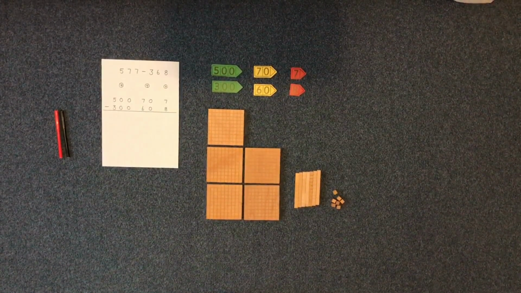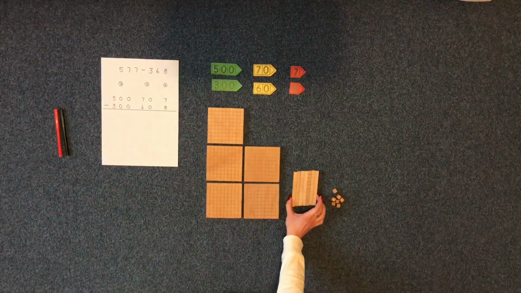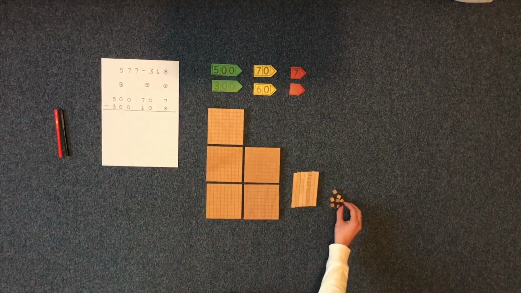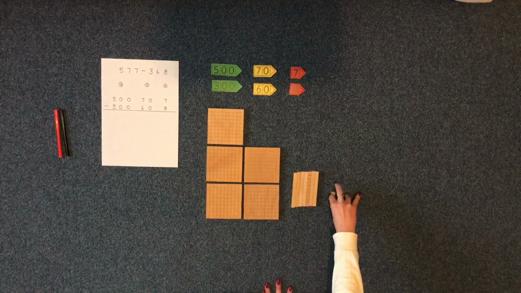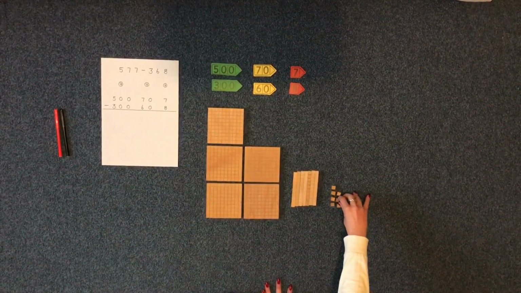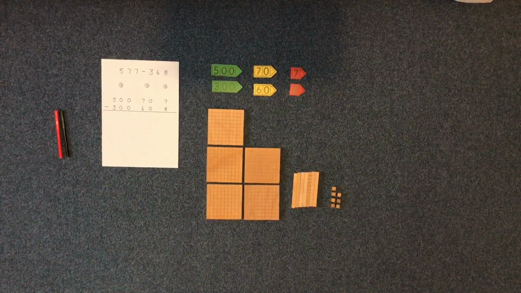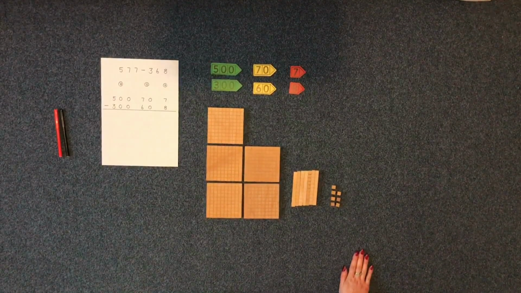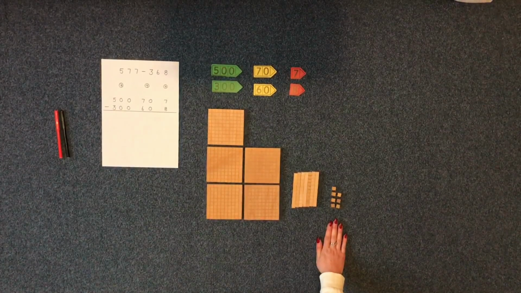So here we can see that we have 5 hundreds, 7 tens and 7 ones, which I'm going to position in the shape of Numicon plates, which supports children in making that link with the visual representation of the Numicon plates that they may have manipulated. So we're going to start working from the right to the left. So we're going to deal with the ones column first.